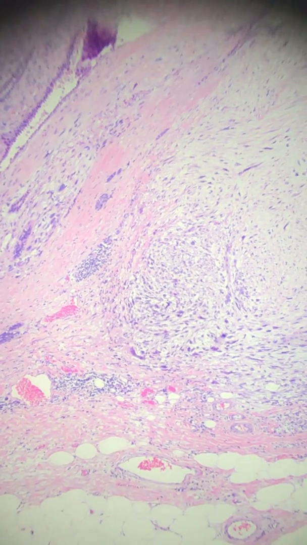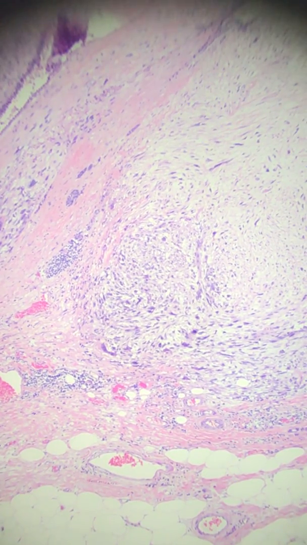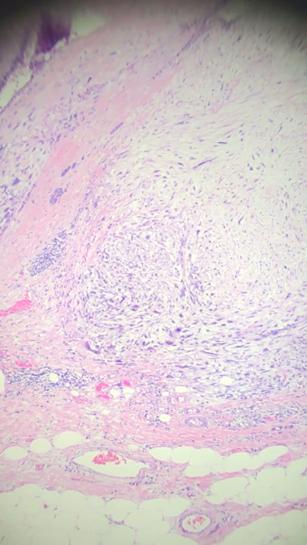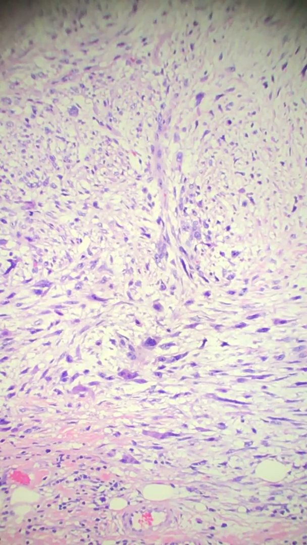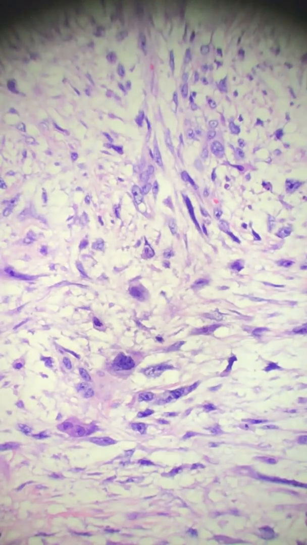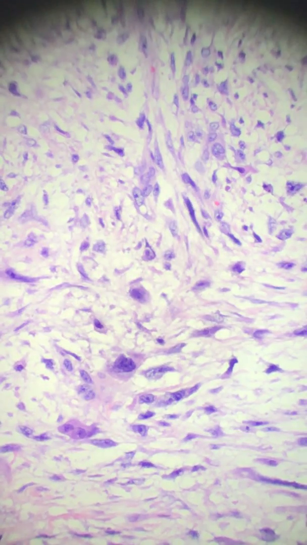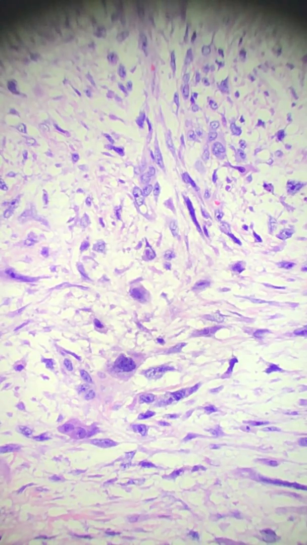We also notice that there's atypia in some of these stromal cells. You can see at 4x, and if I go up to 10x, that some of these nuclei are quite atypical compared to their neighbors. You can see there may be multiple nucleoli. The nuclear contours might be a little atypical.